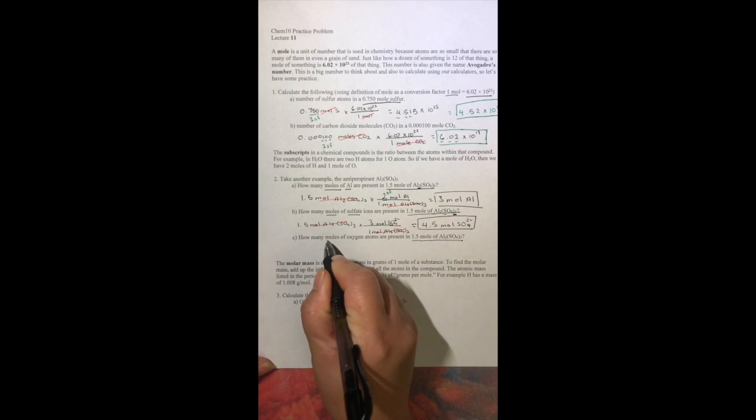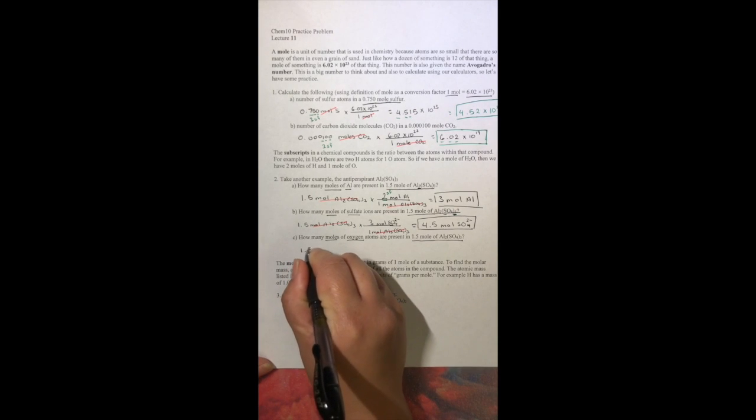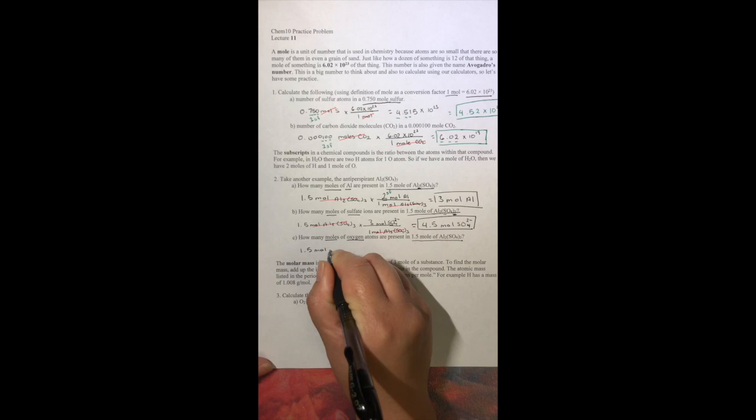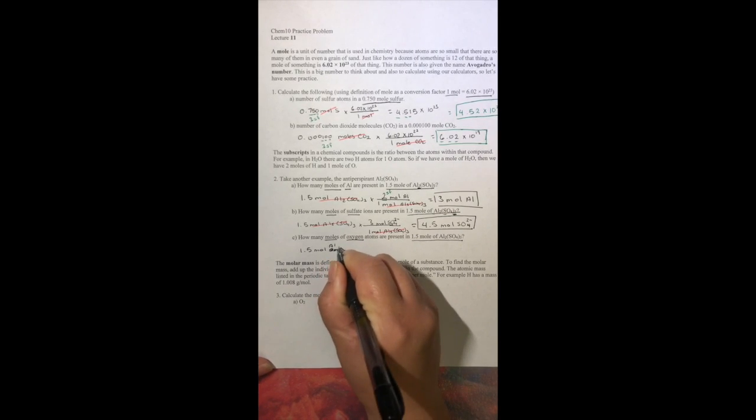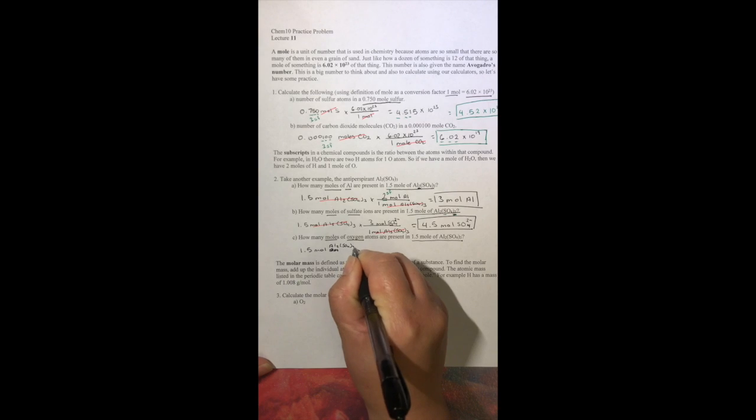Moving on to problem 2c. How many moles of oxygen atoms are present in 1.5 mole of antiperspirant? So our given, and then we're looking for how many moles of oxygen. So same steps from above, 1.5 mole of antiperspirant times, for Al to SO4, 3.